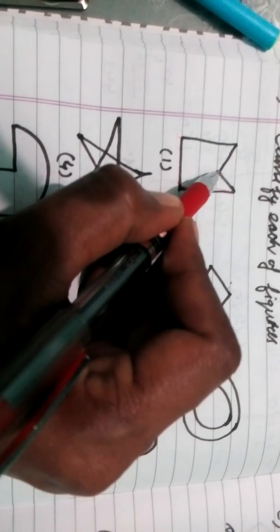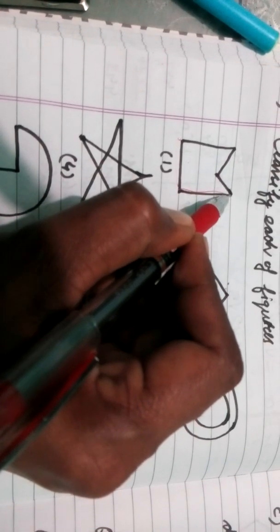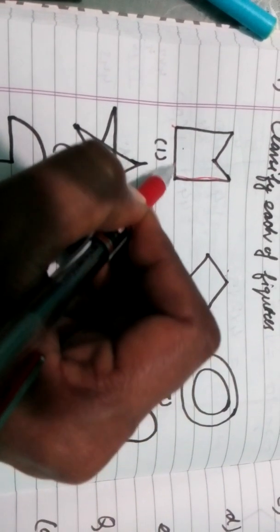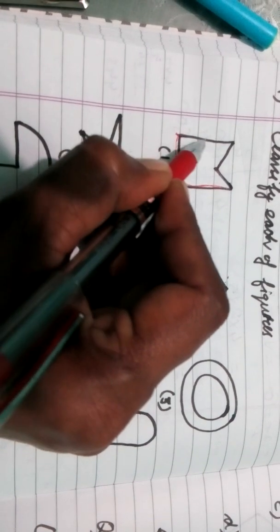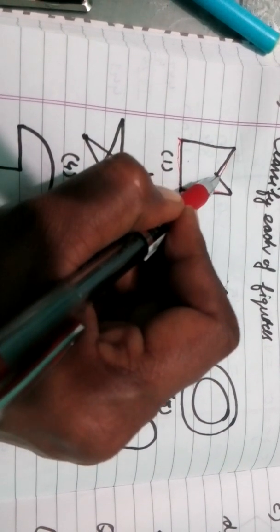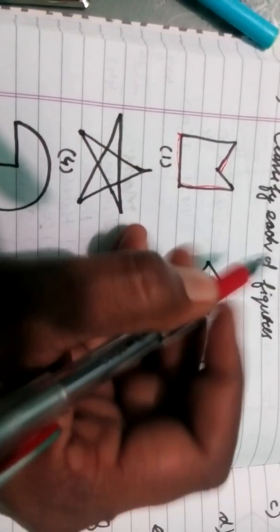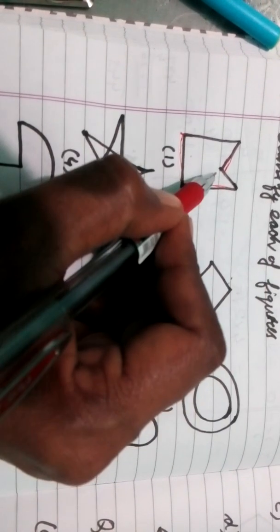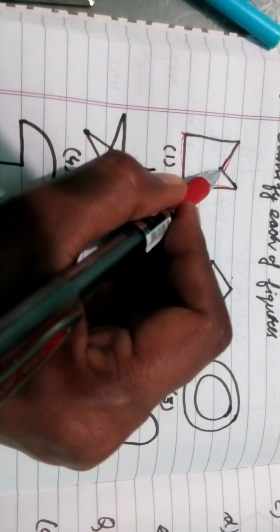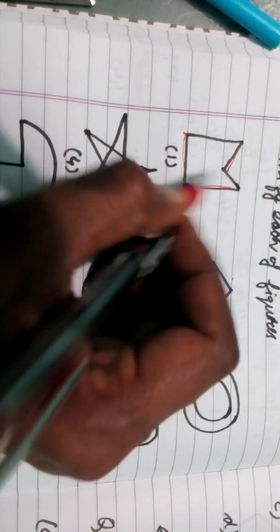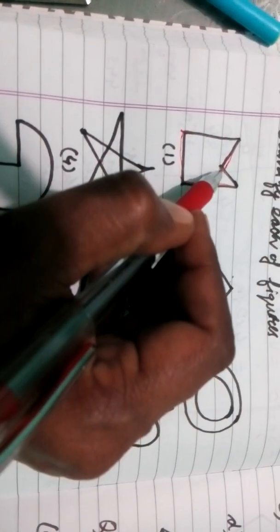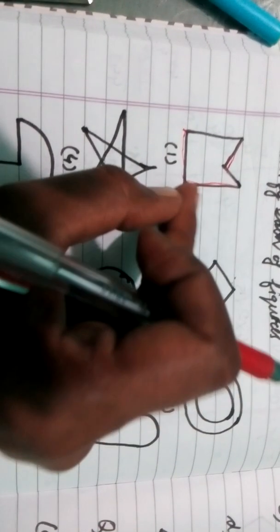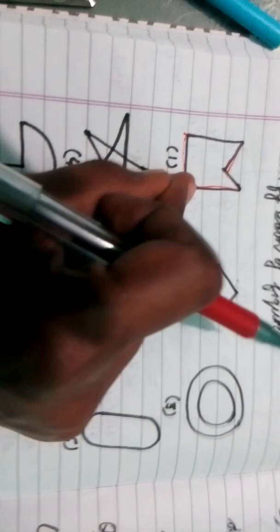For example, if I start from here on this curve, you can see that I can complete this curve without lifting my pen. So this is a simple curve. This is a closed curve also. Why? Because it is closed, there is no open space among these boundaries. So I can say that this is a simple as well as closed curve.